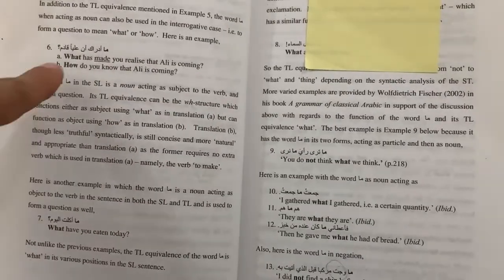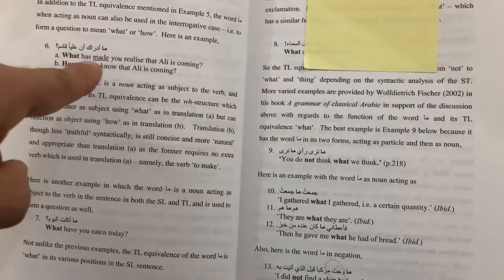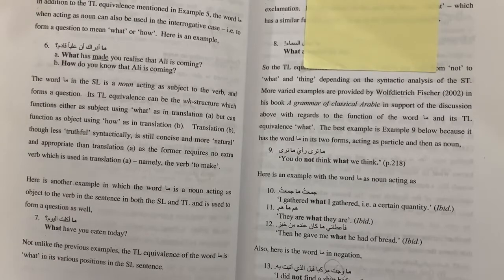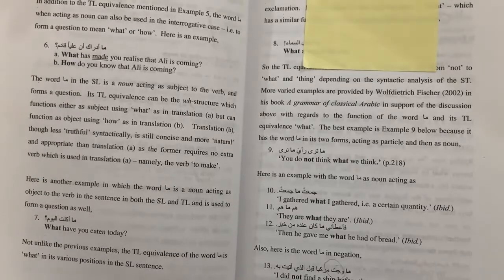ما أدرك أن عليا قادم. What has made you realize that Ali is coming? Or how do you know that Ali is coming? So the word how or what here, in this particular instance, can be translated in that way. And this is usage number 6. Then here's another usage. Number 6 is number 3, but according to the book, it is numbered differently.